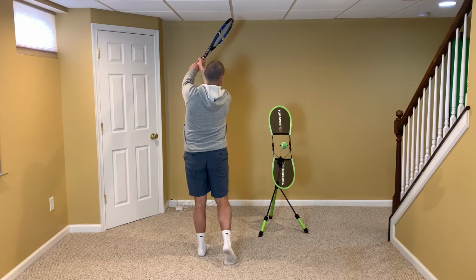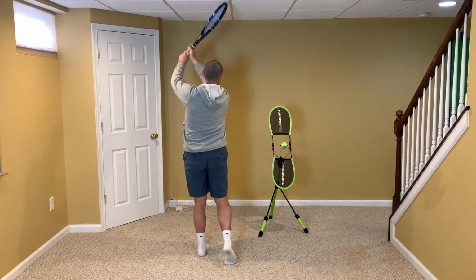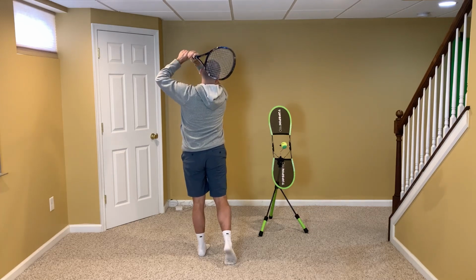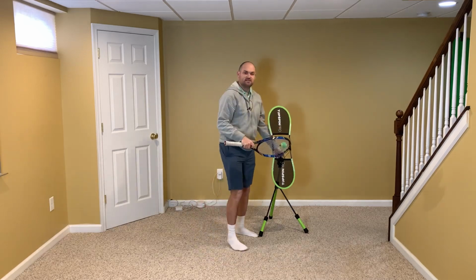Now, as a lefty, hitting on the right side of your body, the racket has to be to the right of your hands. And then when you finish, have your elbows up just to make sure that you swung up with your shoulders.